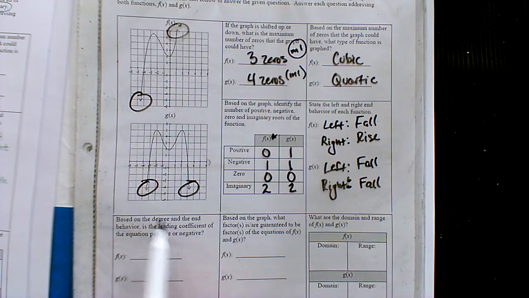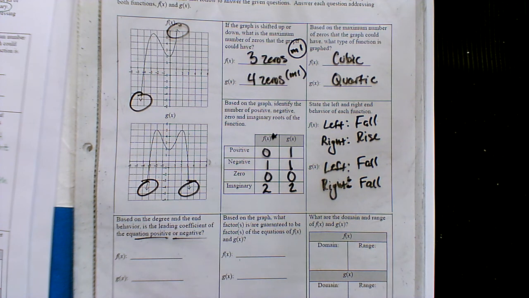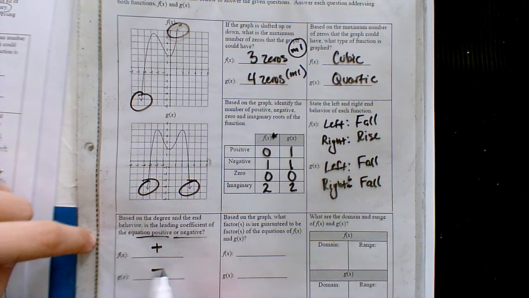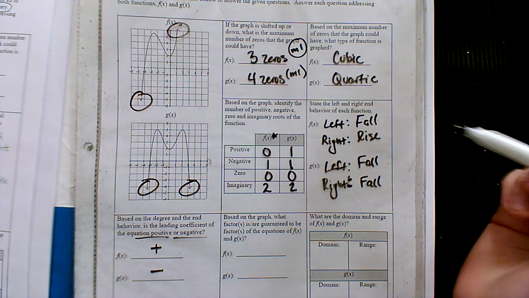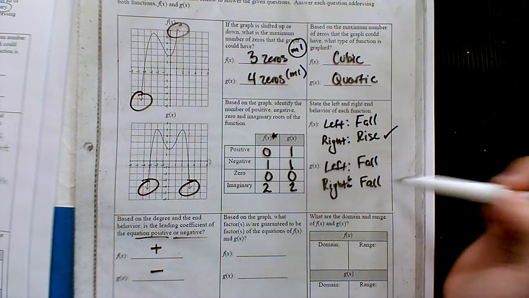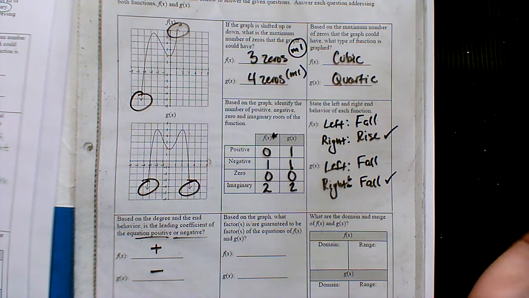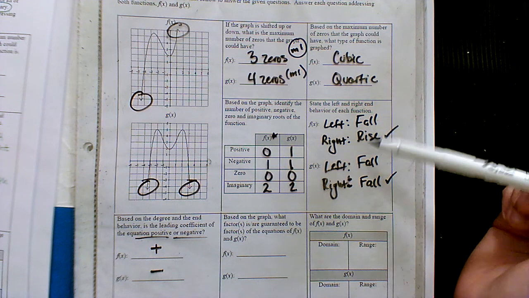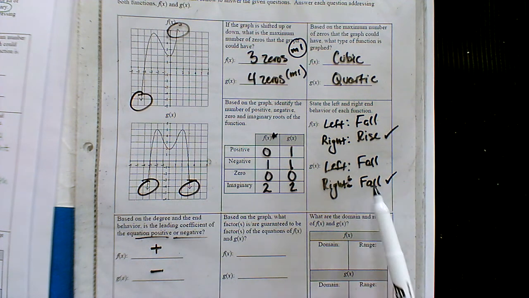Checks out. What about if we had the equation of these different graphs? Would the leading coefficient be positive or negative? What do you think, Julia? There we go. So you have to look at the right-hand side. If the right-hand side rises, we're positive. Fall, we're negative. Perfect.